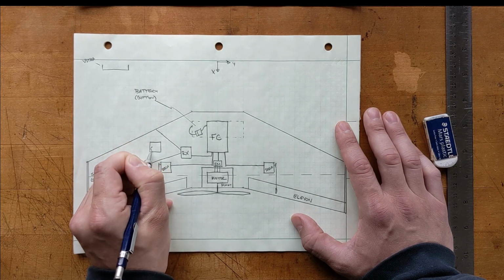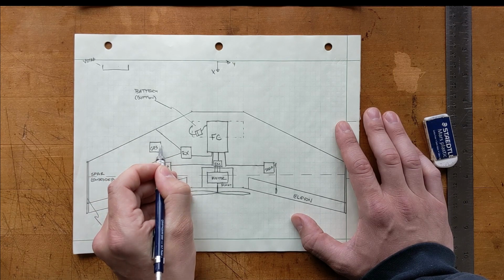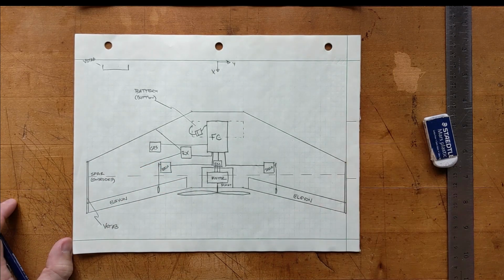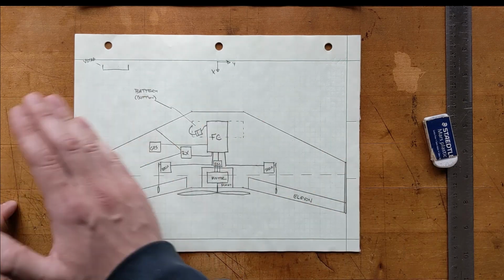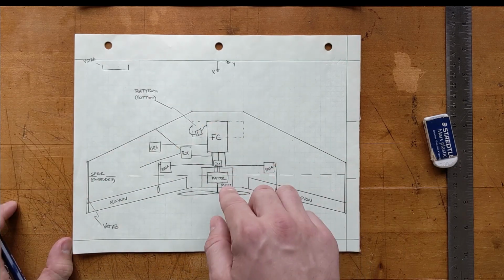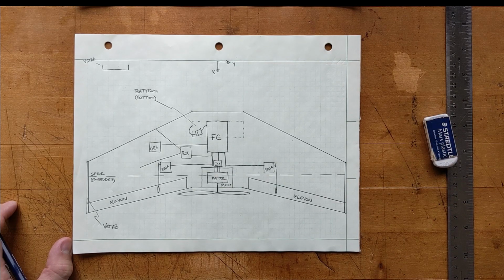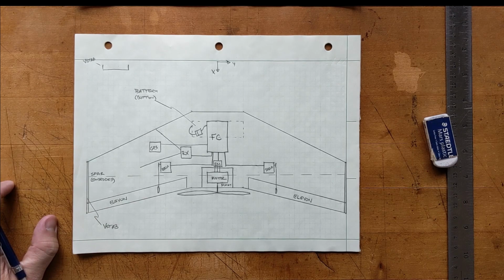Something like that. And it needs to talk to the flight controller. Great. And we're going to put it out that way to try to keep it away from the motor, which might throw us EMI, which could interfere with it, especially if there's a compass included in there, which might or might not be the case.